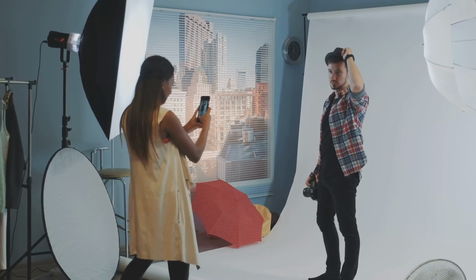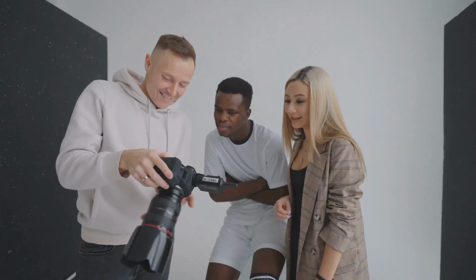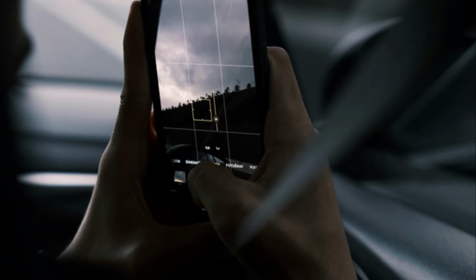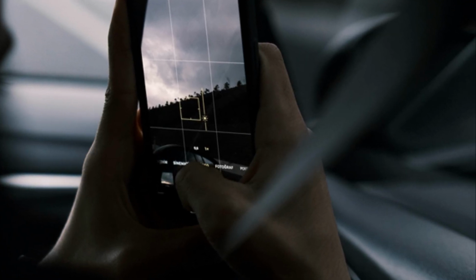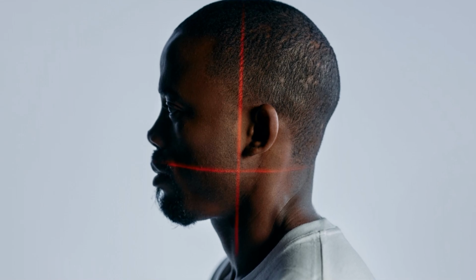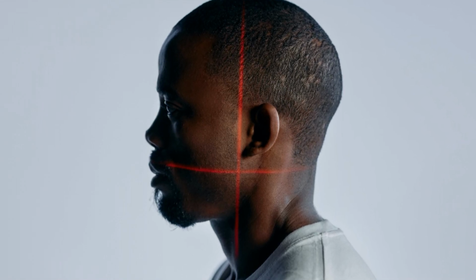Creating a great photo starts with strong composition, and a few key techniques can make a significant difference. The rule of thirds is a fundamental guideline that suggests dividing your frame into a grid, placing your subject along these lines or at their intersections for a balanced look.